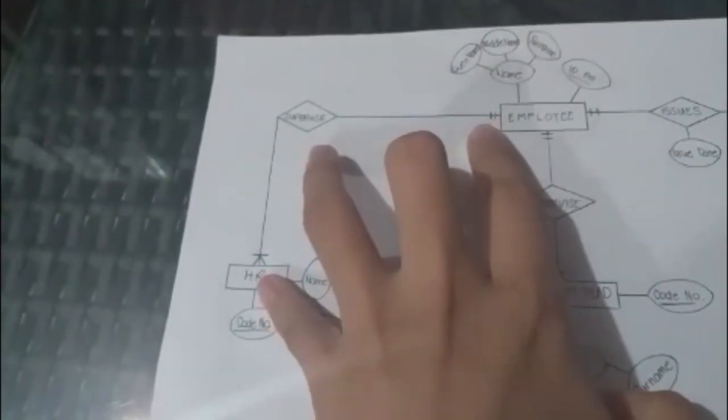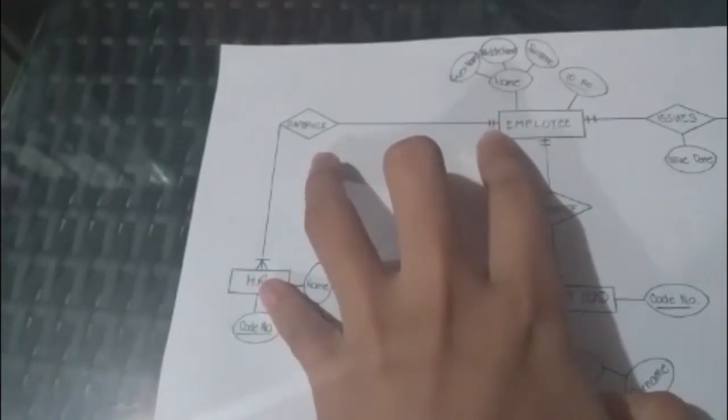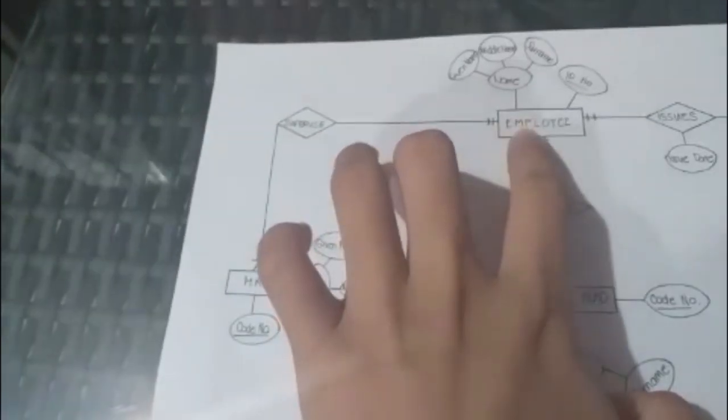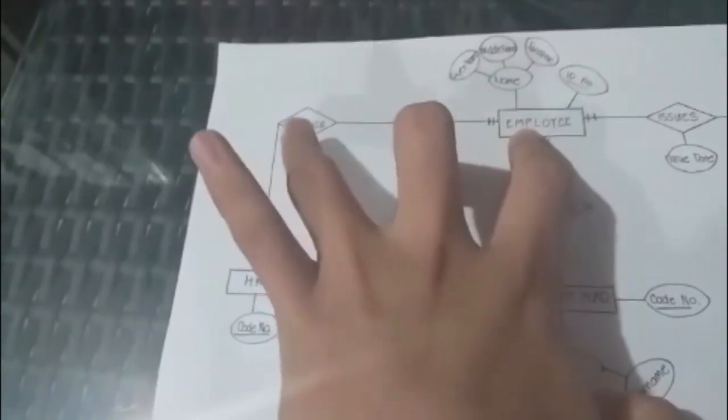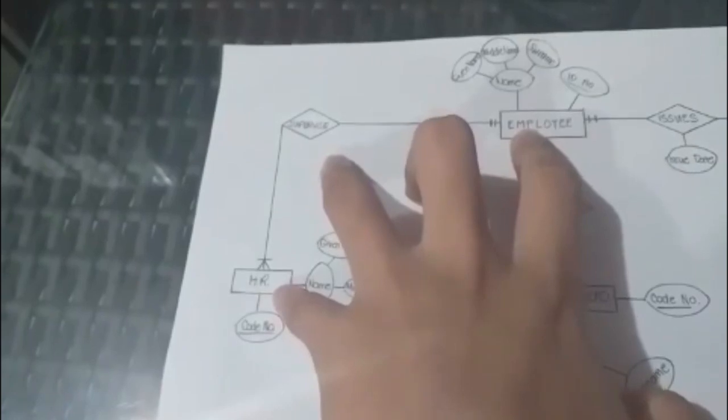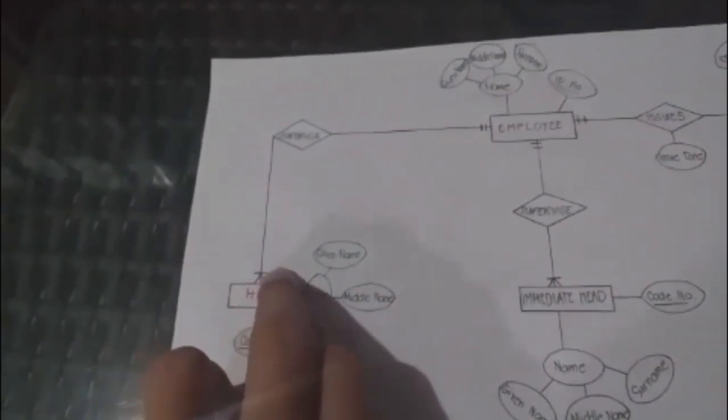One and only one. Now, how many employees can be supervised by a human resource? It could be many employees per transaction on one human resource. That's why it has one, or the minimum, the maximum, many, one, or one, many.